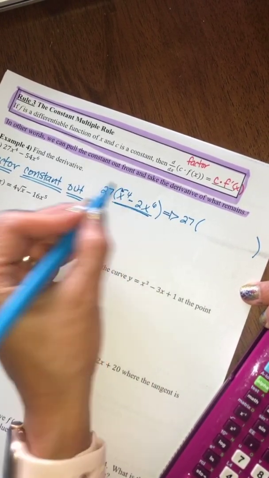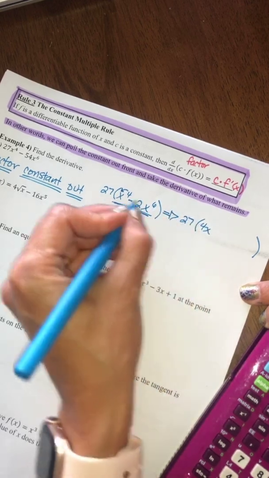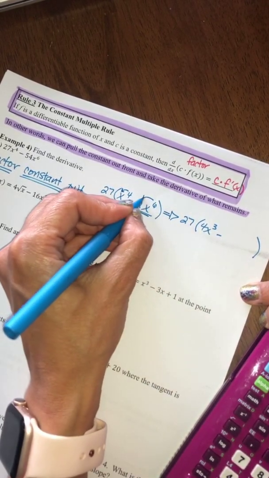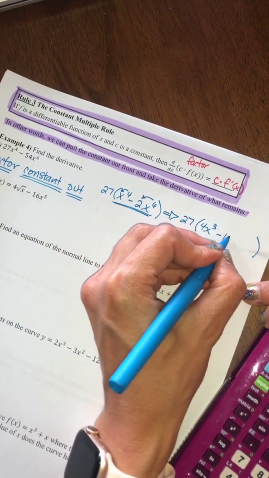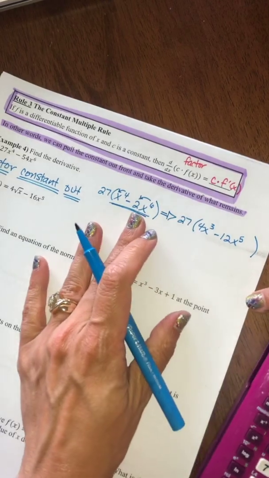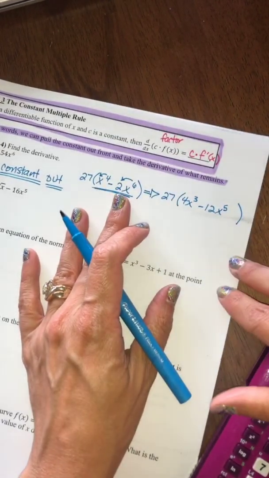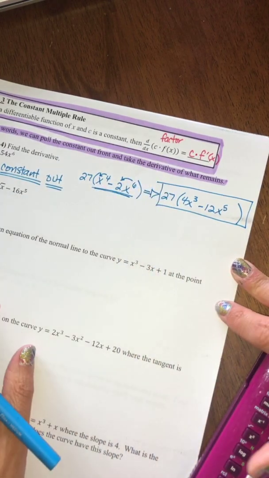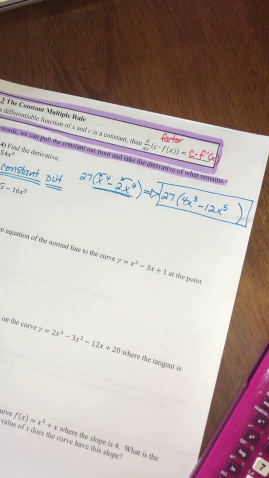So the 4 gets dropped down, so that would be a 4x, and then go down a degree, so x to the 3rd, minus the 6 drops down, 6 times 2 is 12, and then that degree also drops down. So 27 times 4x cubed minus 12x to the 5th. And then we didn't have to deal with massively large numbers. It makes it a little bit easier when we do it this way.